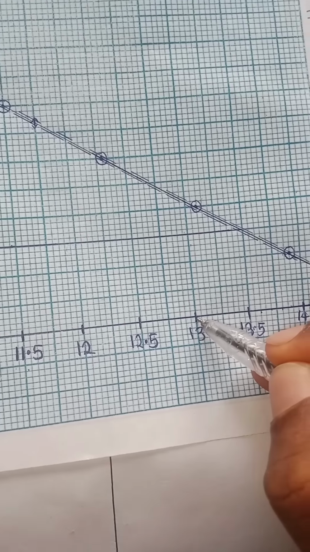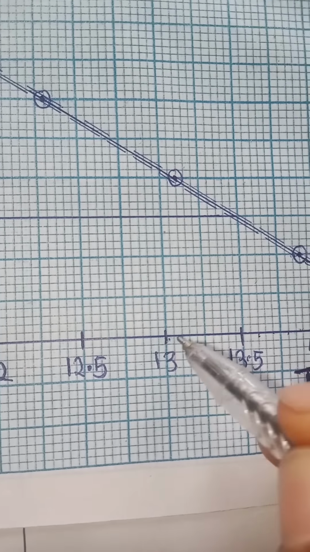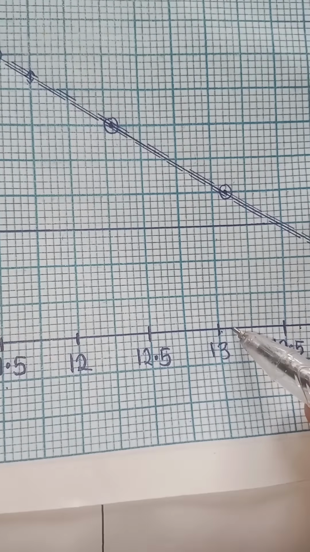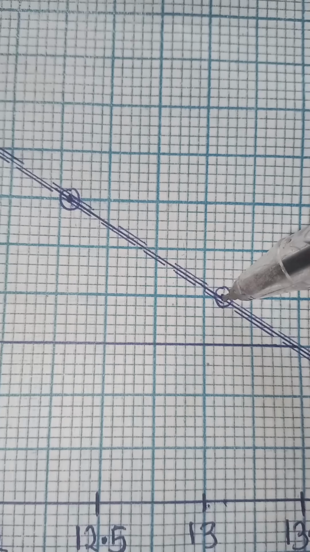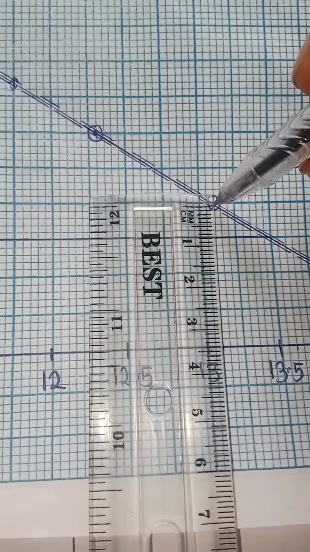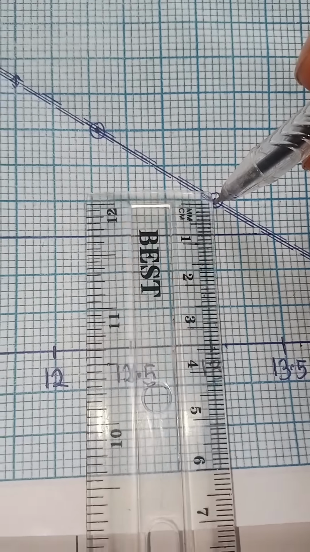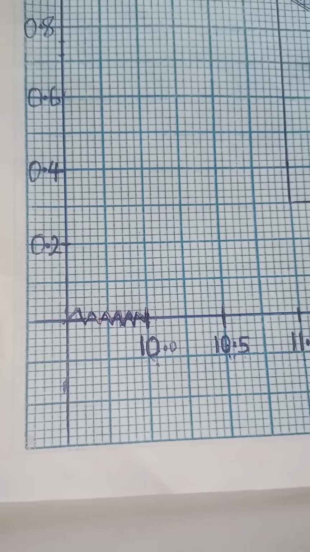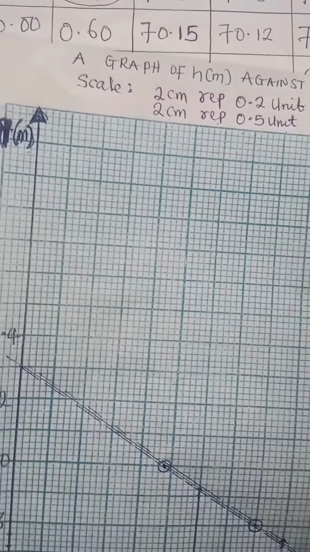This is 13, this is 13 point what? 1. So if here is 13.1, now trace it up. This is 13.1 already. And this point is 0 point what? If you trace it here, you get 0.4. Okay? Now, get to the next one.